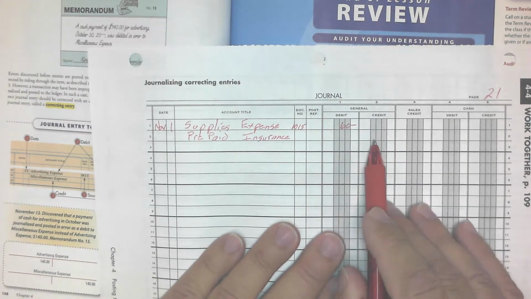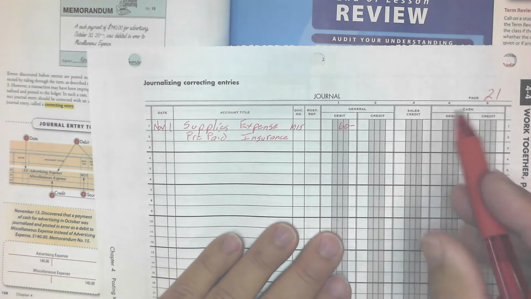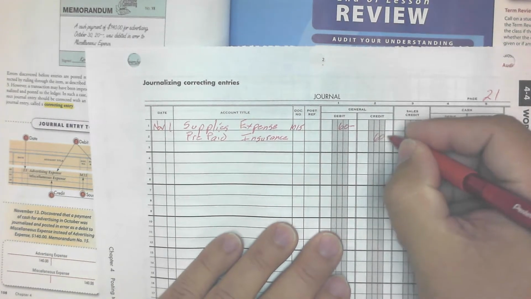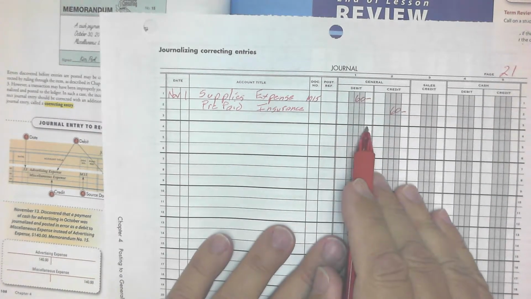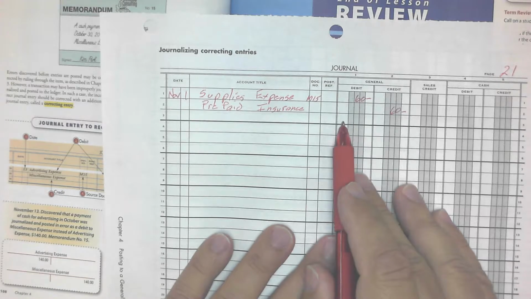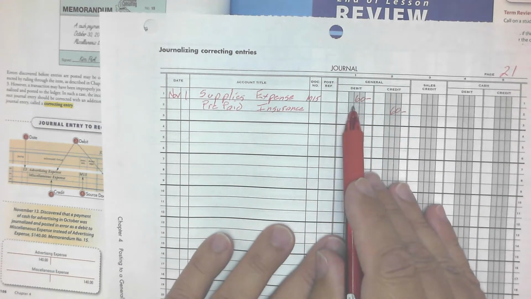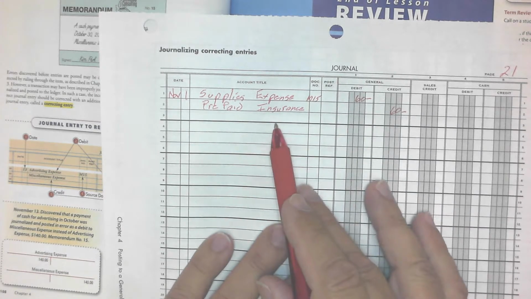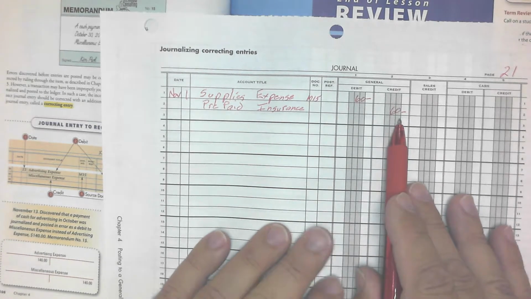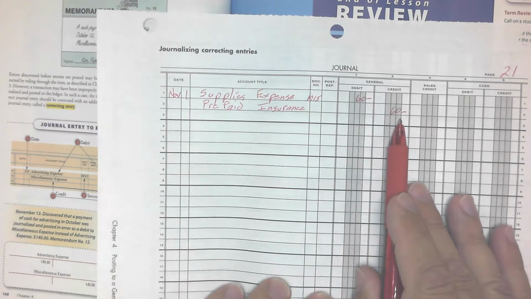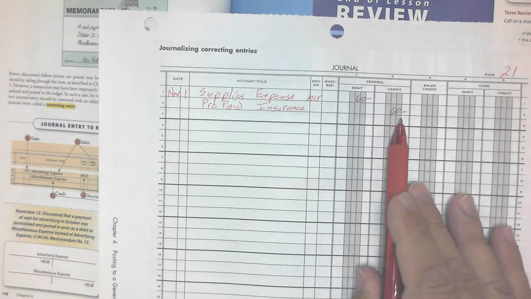And we're going to give the $60 credit back to prepaid insurance, like that. So this one correctly journalizes the supplies expense, and the next one for the prepaid insurance credits back the $60 from where it was journalized incorrectly as a debit before on the other journal.